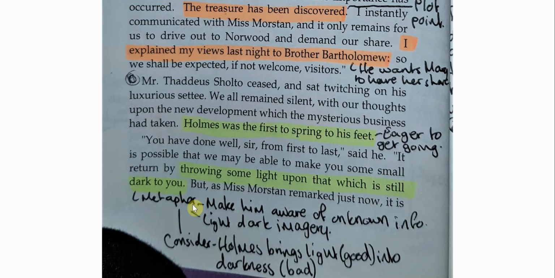But this is the symbolism. By throwing some light upon that which is still dark to you, we're dealing here once more with light, dark imagery, but I think it refers to something different. This is a metaphor to mean that he's going to help to make them aware of things that are unknown.